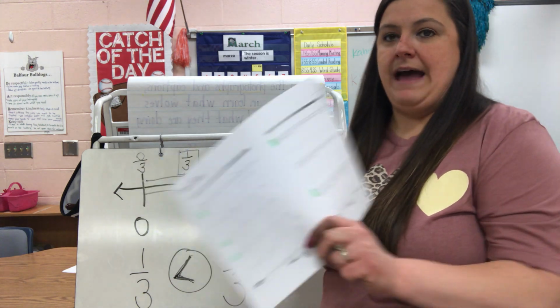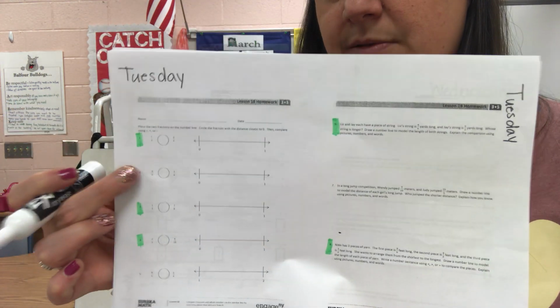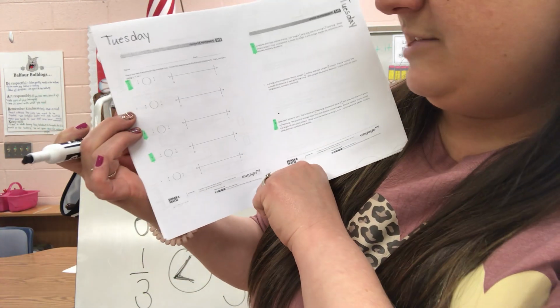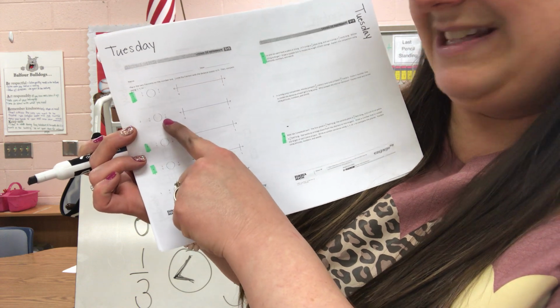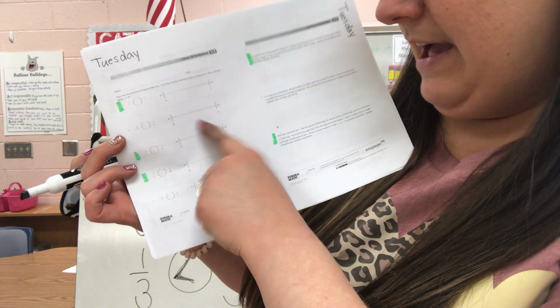All right, so back into our packet where you are writing. I'm going to skip number 2 because it's very similar to number 1, and I want you to try it on your own. Just be careful and watch your unit. Now your unit is not thirds, but 6. So you're going to be doing 6 on number 2 for that number line.